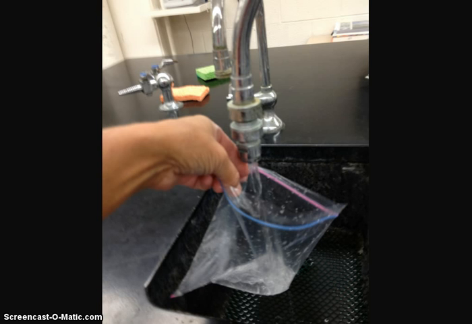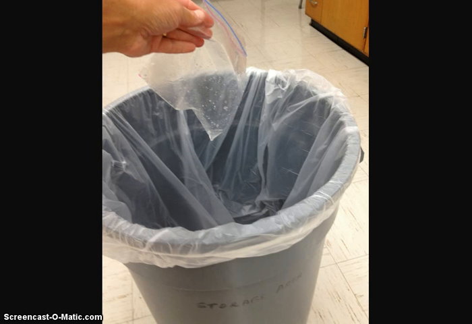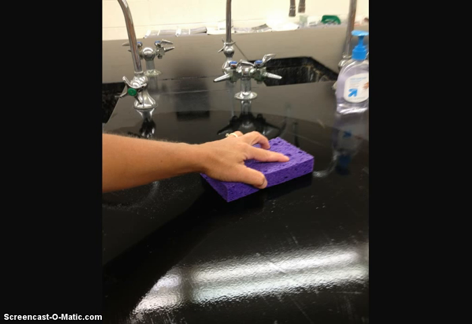Cleanup is very simple. Please make sure you rinse your baggies out into the sink and all of the chemicals can be flushed down the drain. Throw out your baggies into the garbage and wipe down your counters. That's it for procedural steps. Make sure you ask your teacher if you are continuing on with procedure part B, and you'll have to ask your teacher which post-lab questions to report on and what you'll need to do for the remainder of your lab report.